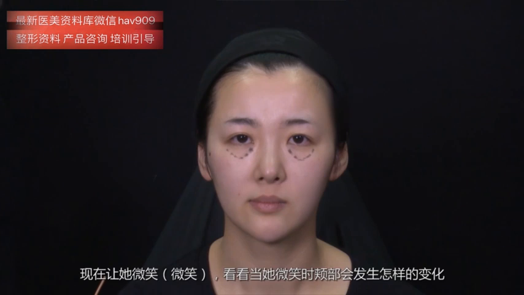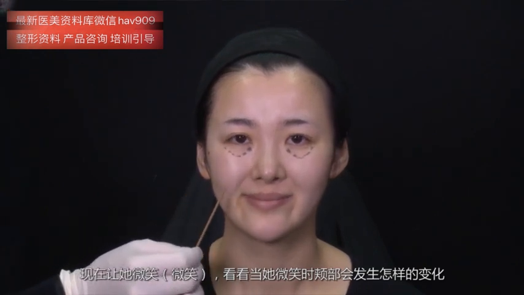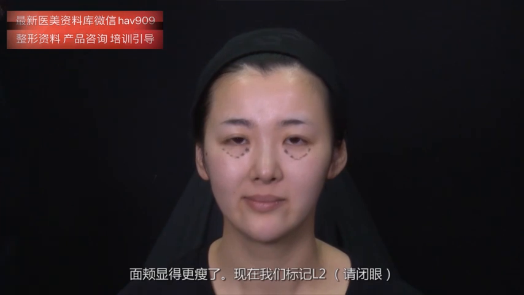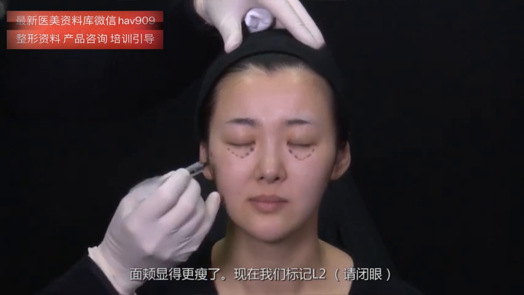And I'll ask her to smile. Smile. Take a look when she smiles. What happens to her cheek? It got slimmer. Now, let's mark the point, close your eyes, L2.